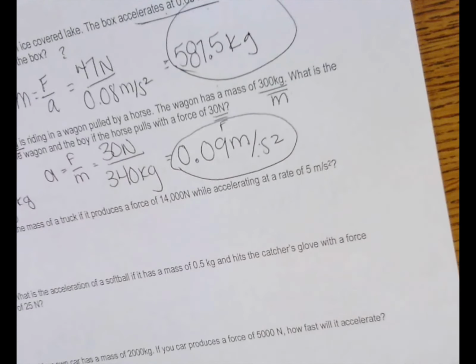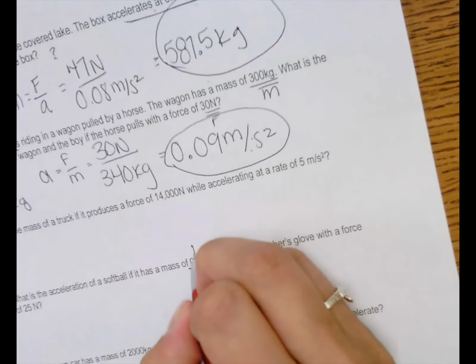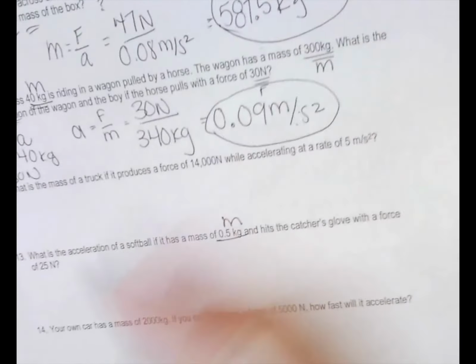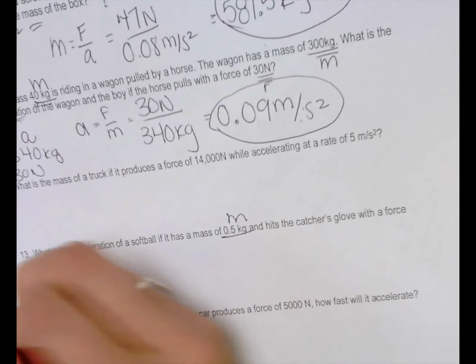Okay, let's go ahead and solve for number 13. What is the acceleration of a softball if it has a mass of 0.5 kilograms, so that's our mass, and hits the catcher's glove with a force of 25 newtons? So we're looking for that acceleration again.